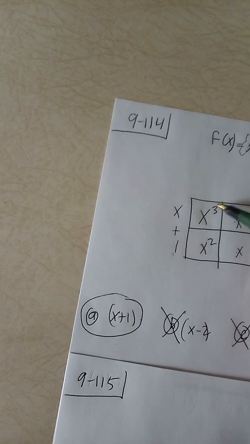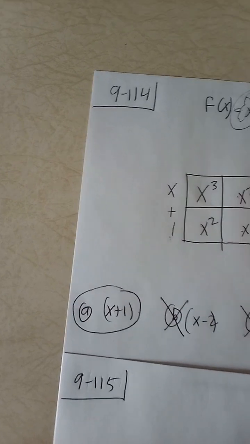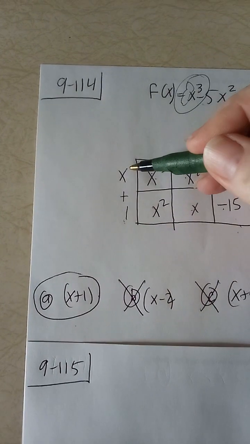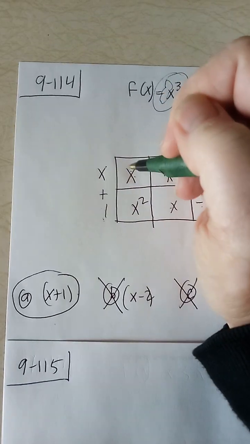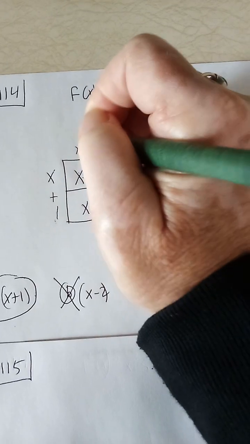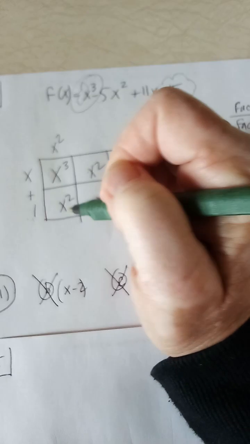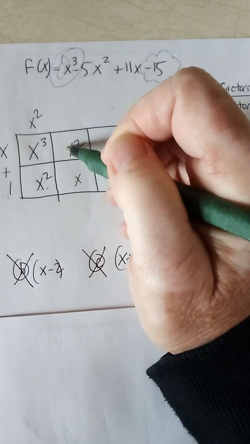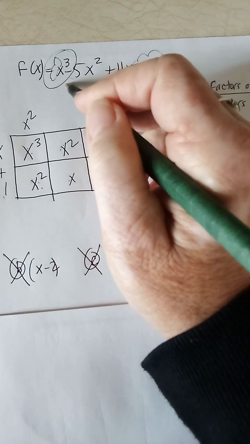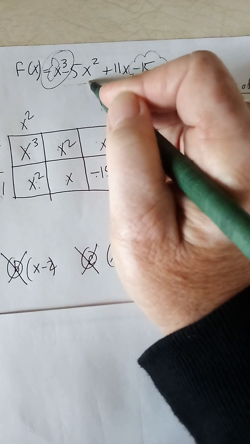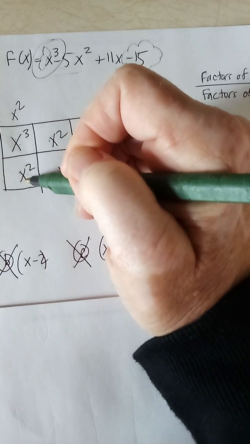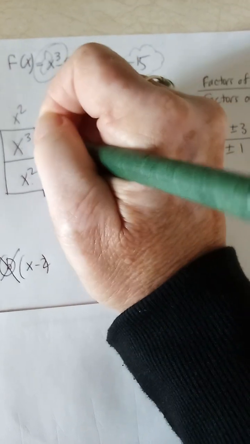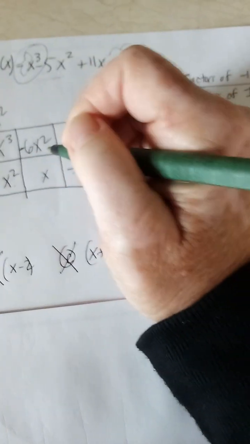You start out by putting the cubed term in the top left-hand corner. I know this is an area model, so the top has to be x squared, and then x squared times 1 makes x squared. These two that are diagonal have to add up to the x squared term. If this is 1x squared and I need it to add to -5x squared, this must be -6x squared.